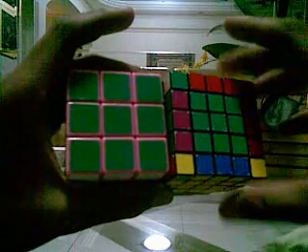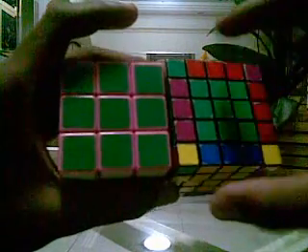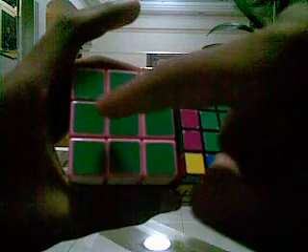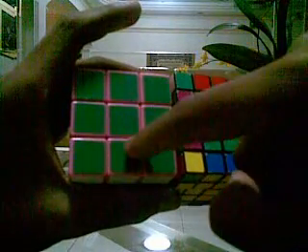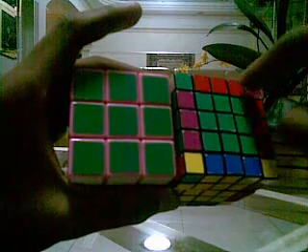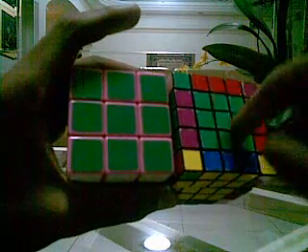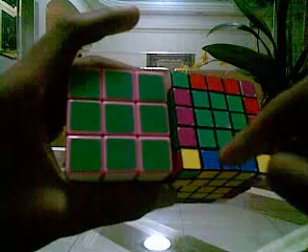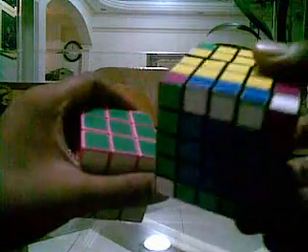So you look at it like a 3x3. You solve it just like a 3x3.